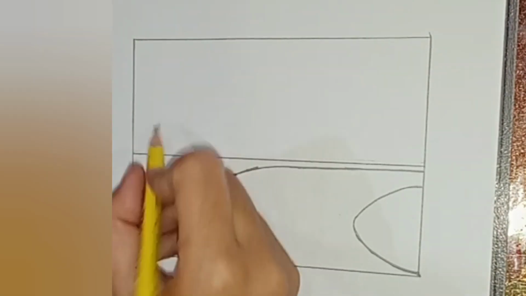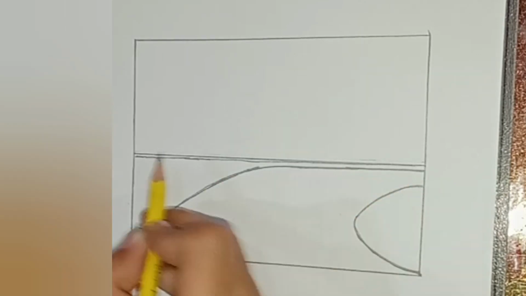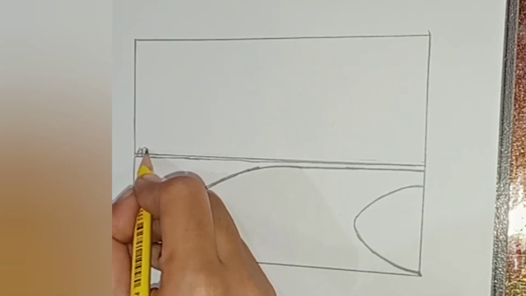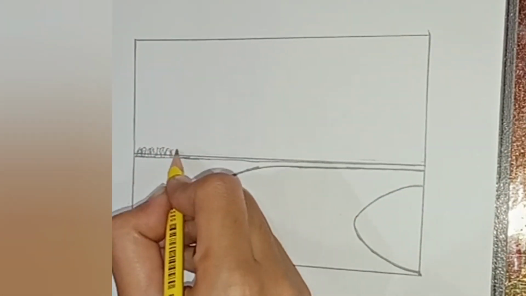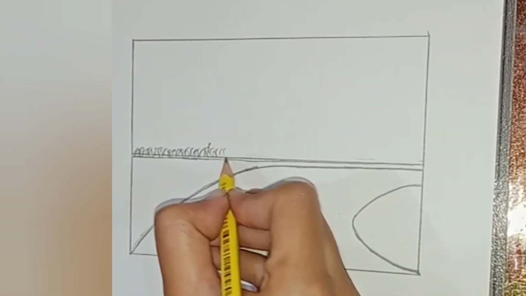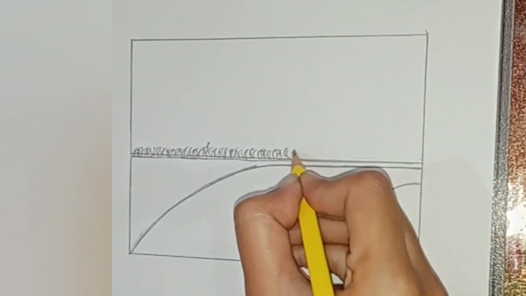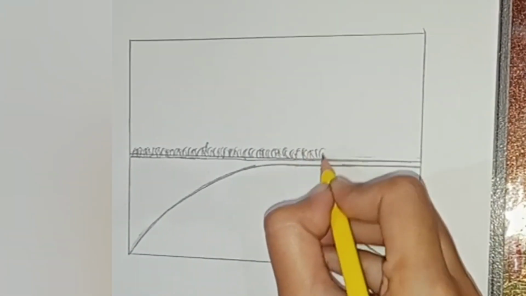Horizon line. Establish a horizon line opposite your landscape element. Draw small plants. Use curving lines to create the illusion of reading.